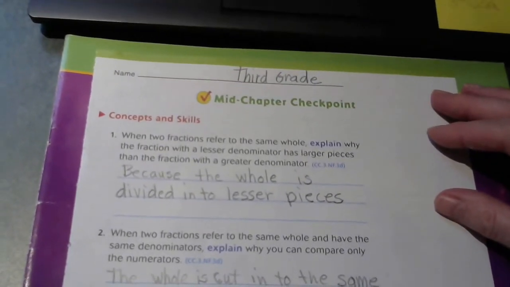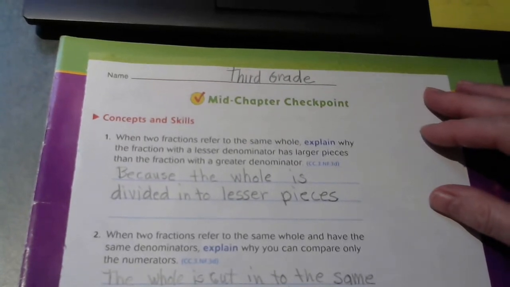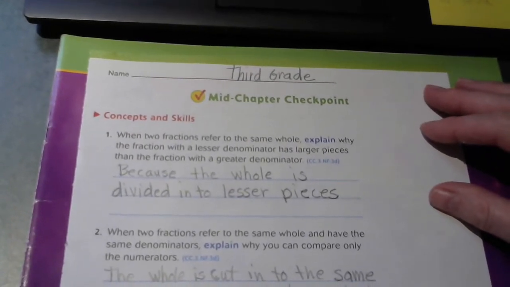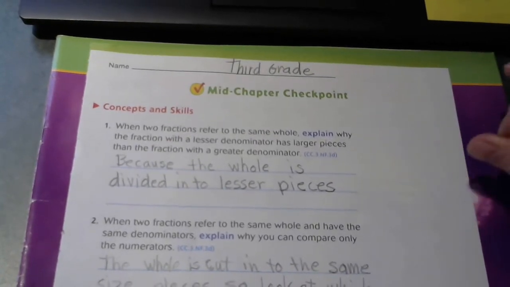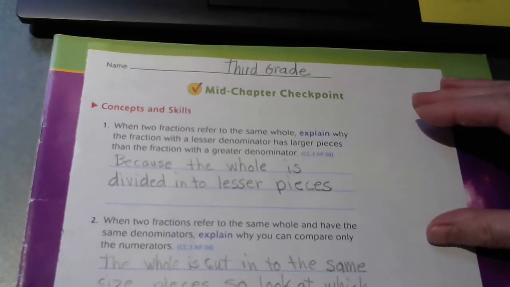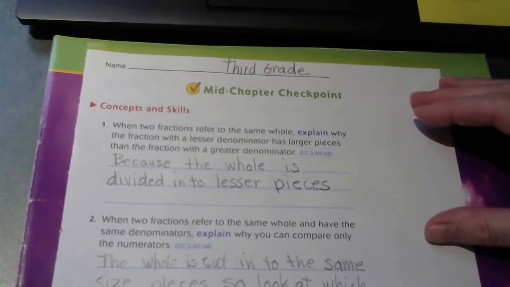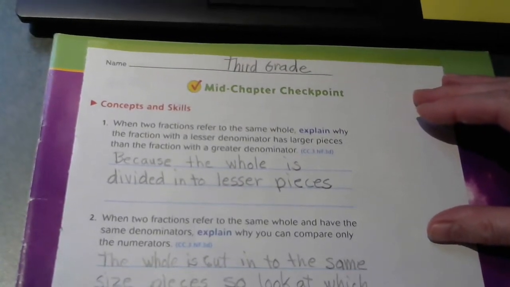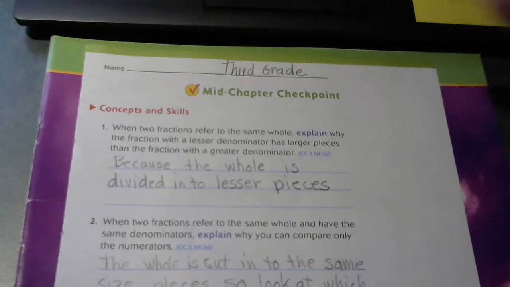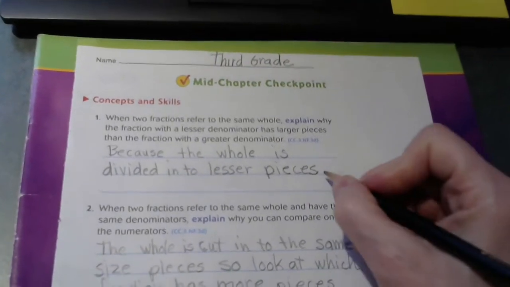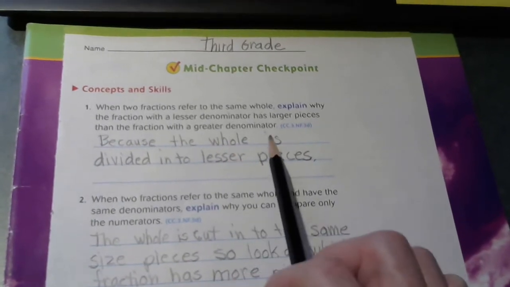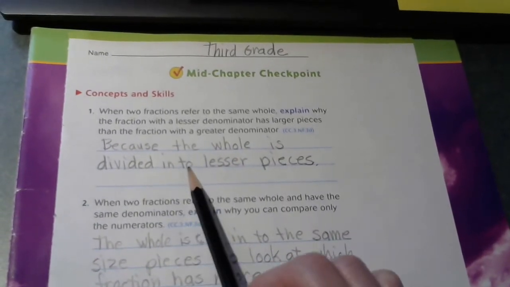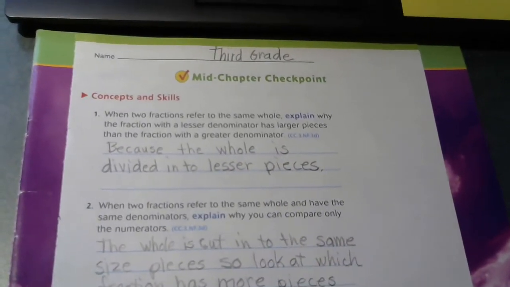Under concepts and skills, it says when two fractions refer to the same whole, explain why the fraction with a lesser or smaller denominator has larger pieces than the fraction with the greater denominator. And that can be summed up in one sentence: because the whole is divided into lesser pieces.